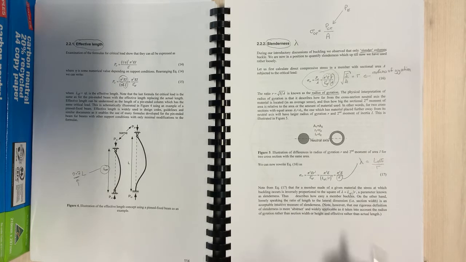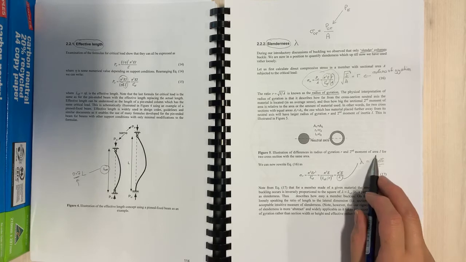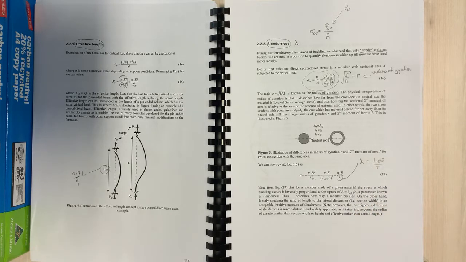So slenderness describes how easily a member buckles. Loosely speaking, the ratio of length to the lateral dimension is also an applicable intuitive measure of slenderness. So slenderness is a bit more abstract, but it's related to the length of the member, taking into account the distribution of material.